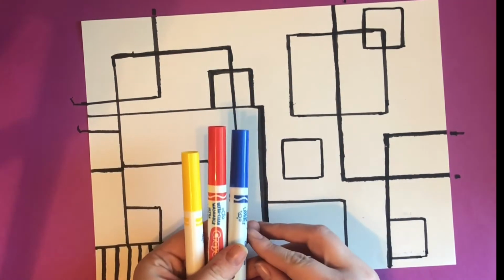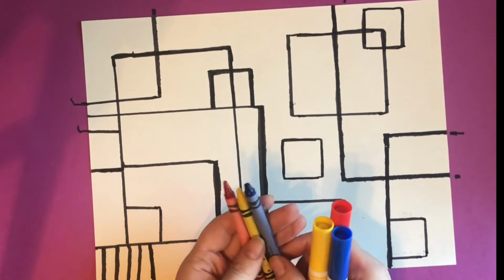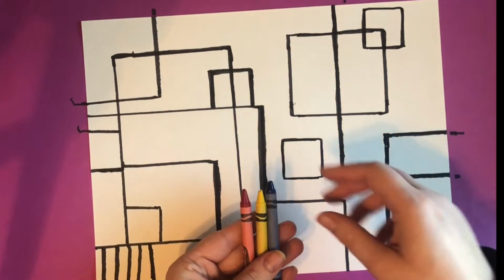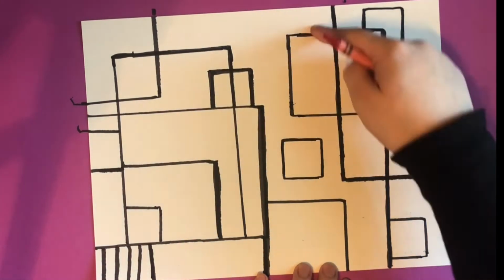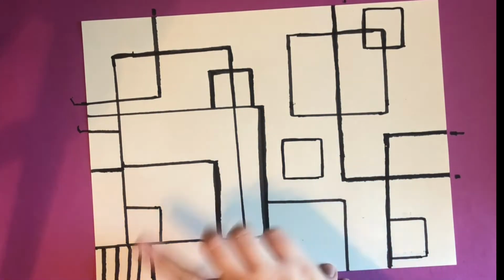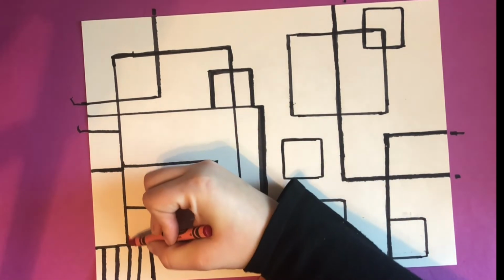Done tracing all my objects and I'm happy with how my artwork looks so far. And now it's time to color. Remember, we're going to be using the primary colors, which are red, yellow, and blue.